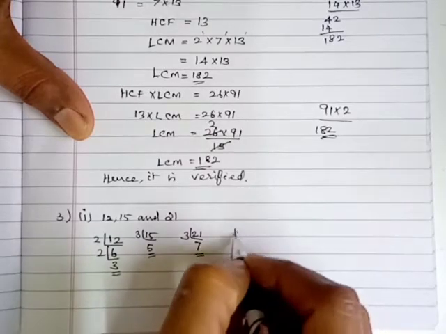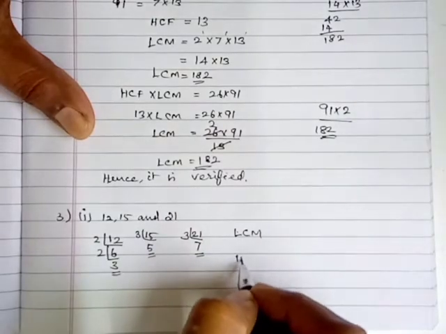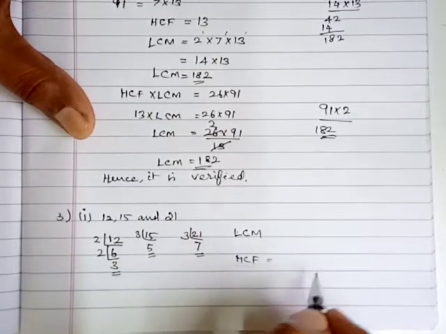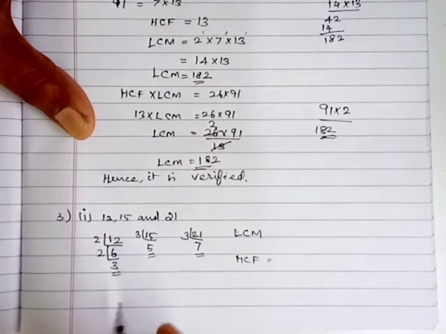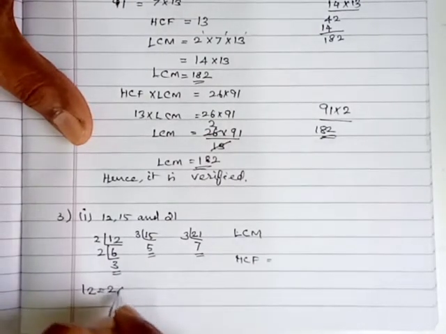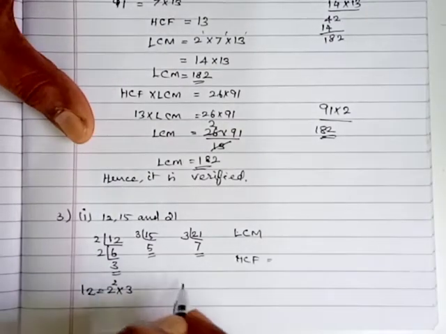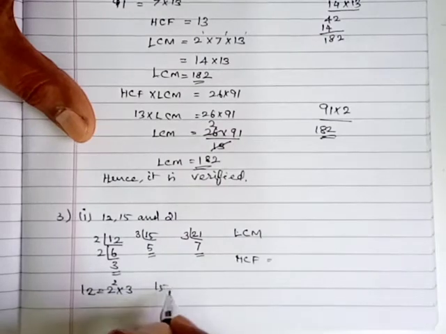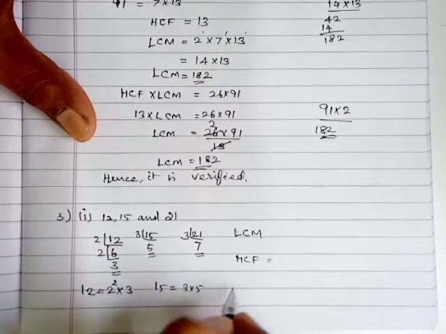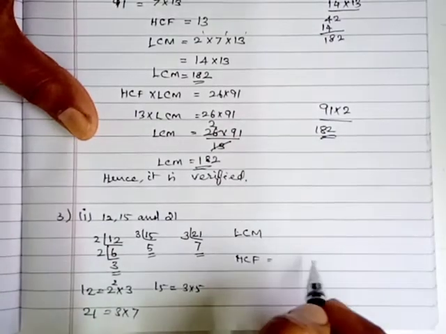How will you find the LCM and HCF? Here you can say that 12 is equal to 2 into 2, that is we have two 2's, so 2 squared into 3. 15 is equal to 3 into 5, and 21 is equal to 3 into 7, right?